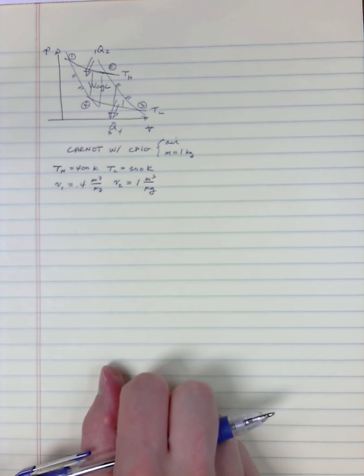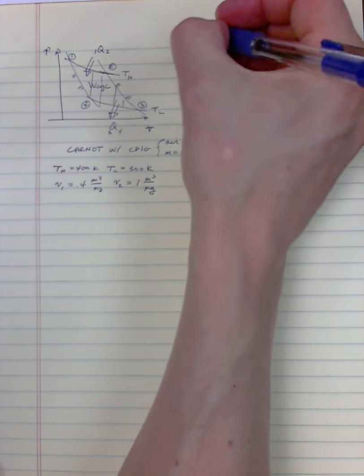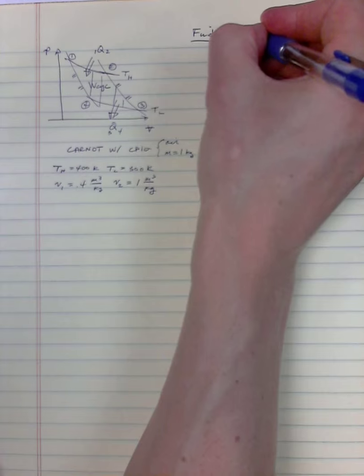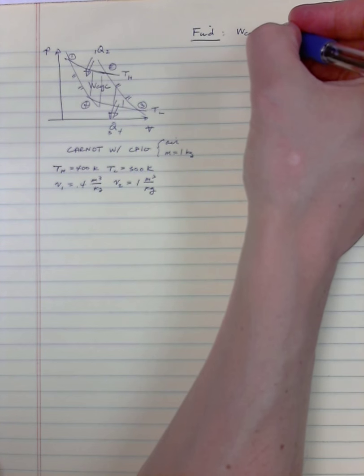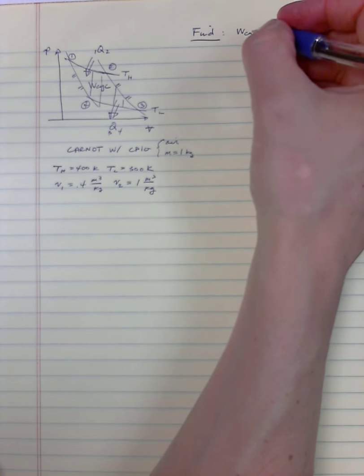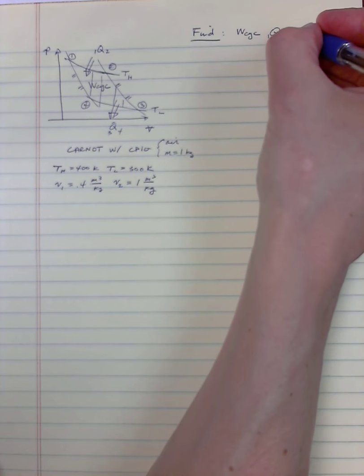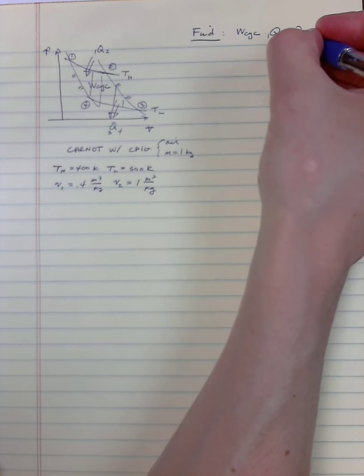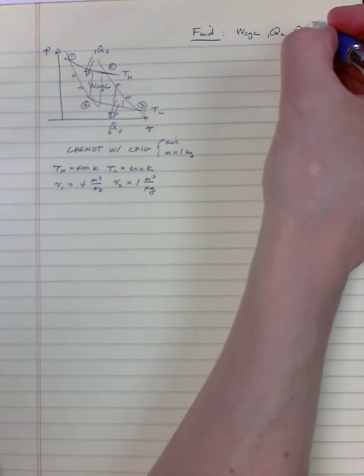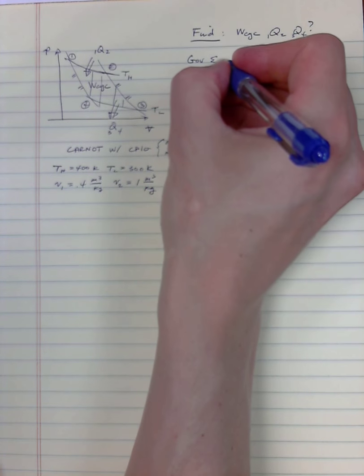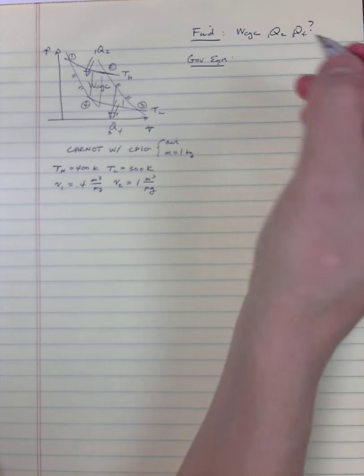So this is our problem as it's been given to us. In this kind of problem, typically we want to find the work of the cycle, or the heat of the cycle, and in this case, besides the work of the cycle, the heat transfer from the two sources at the hot and low temperatures. So that's what we want to find. Our governing equations are going to contain the things we want.